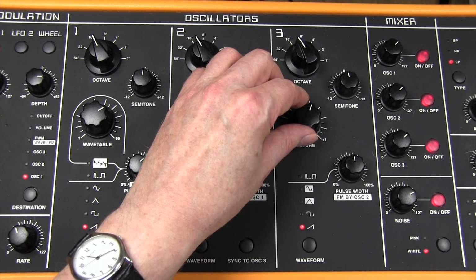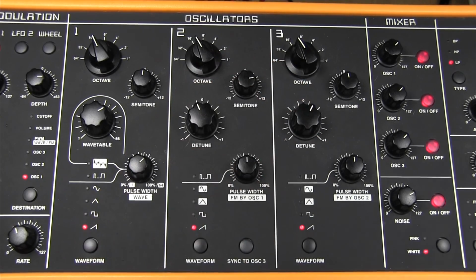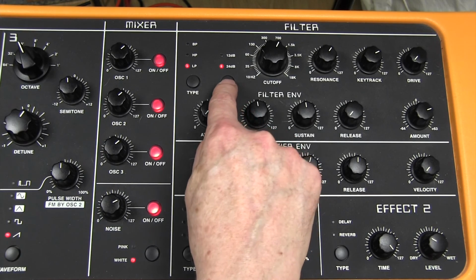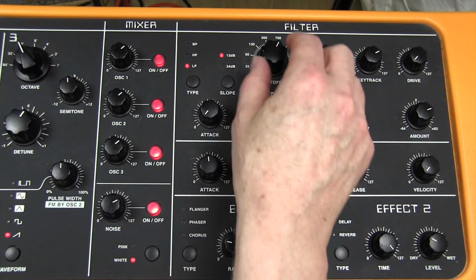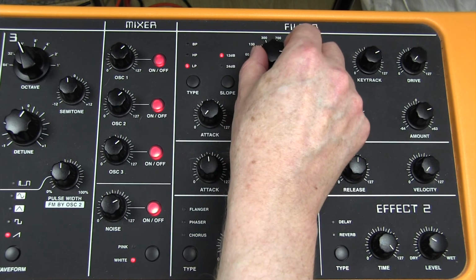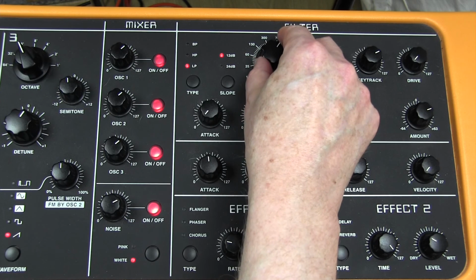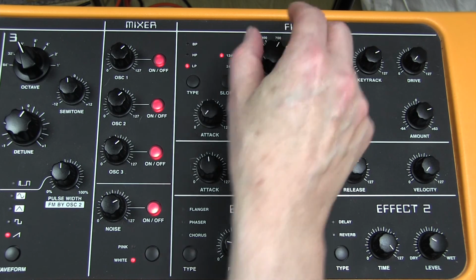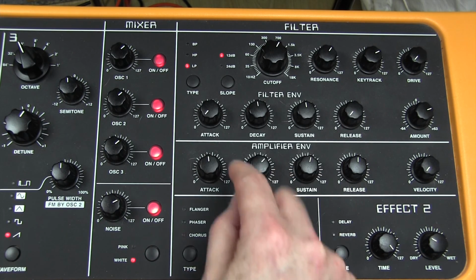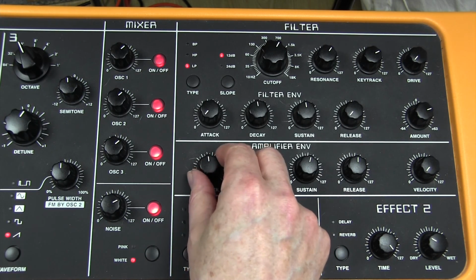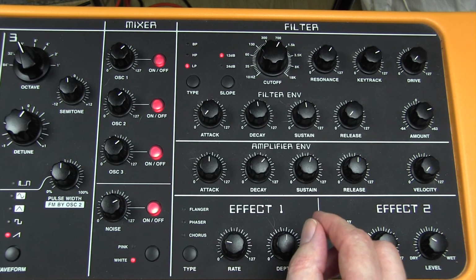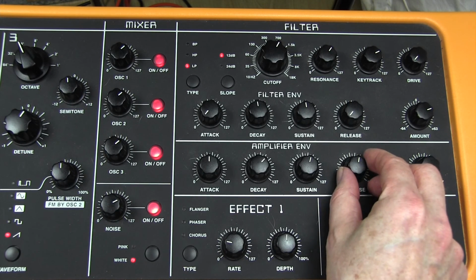And then we're going to go across to the filter section. Now, in order for some of the higher frequencies to come through a little bit better, we're going to use a 12 dB cutoff on the filter. And I'll just play the chord and reduce that to 75. The amplifier envelope, I need a bit of a fade into the sound, attack 63, so it's going to fade in but also fade out as well, release 87.